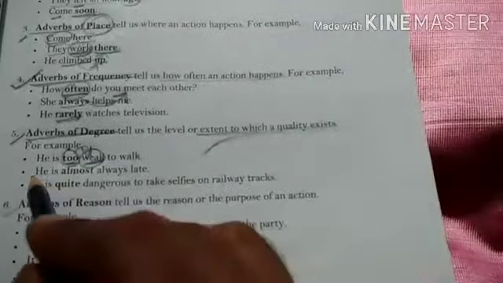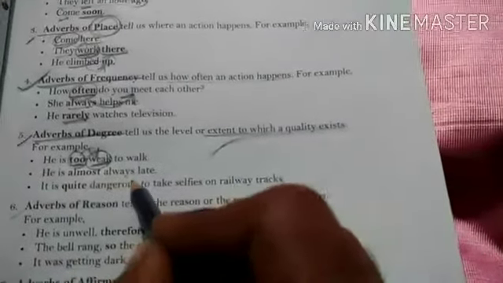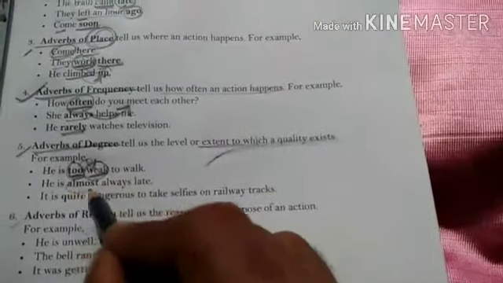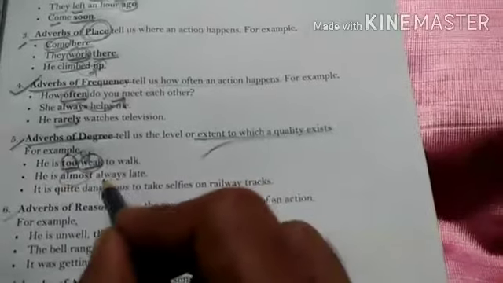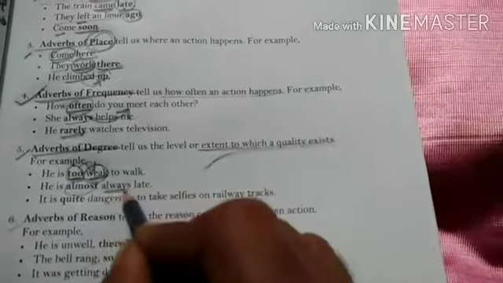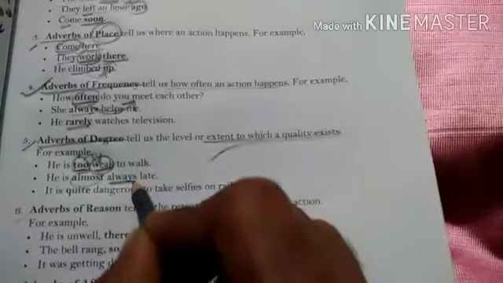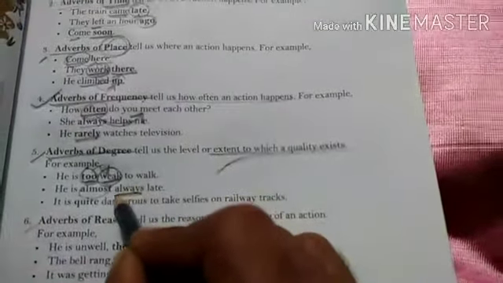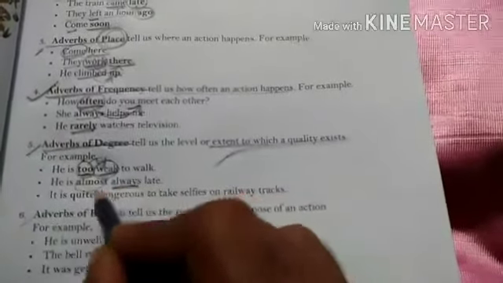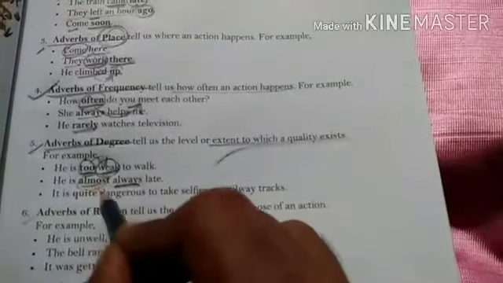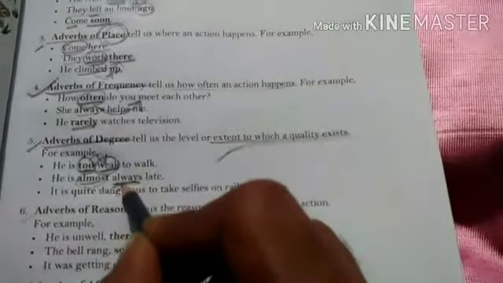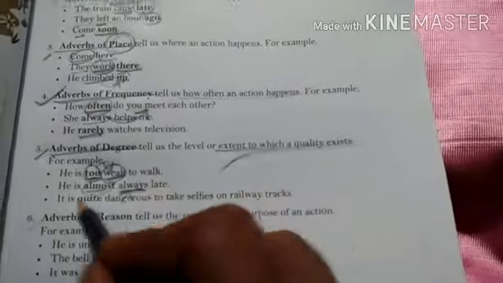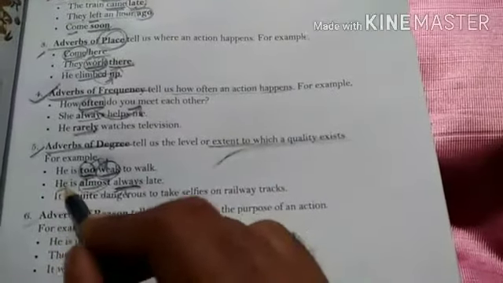Okay, now another one is, he is almost always late. He is almost always late. So almost is the word which is used to qualify always, the word always, which is an adverb here. So almost is also an adverb because it tells us more about another adverb. So it is an adverb of degree because it tells us about the extent of his way of performing the action.